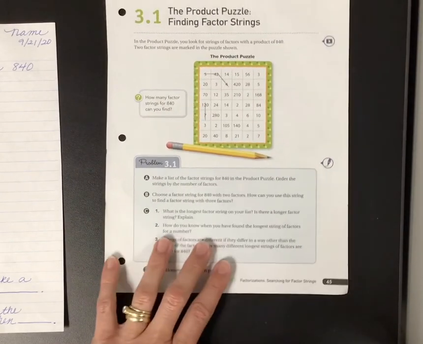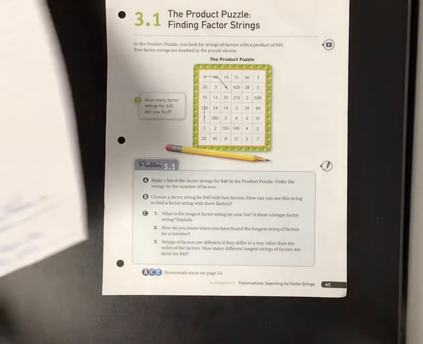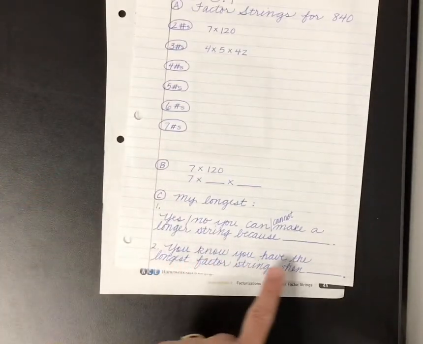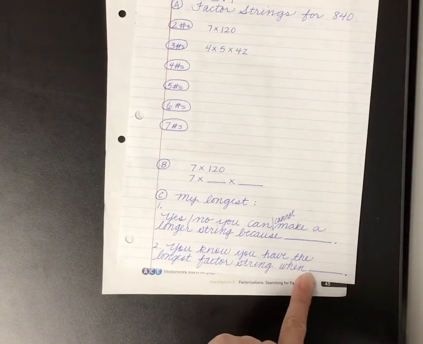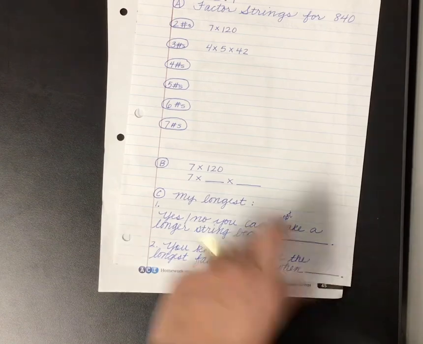For C2, it says, how do you know you found the longest factor string for any number, for 840 or anything else? So I started my sentence, you know you have the longest factor string when, and you have to figure out the answer and write it right there.